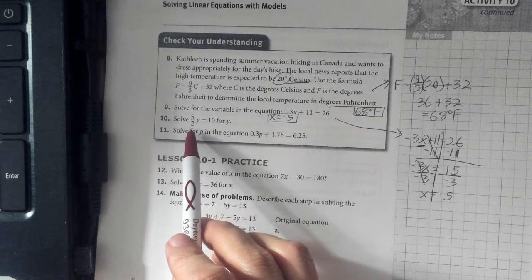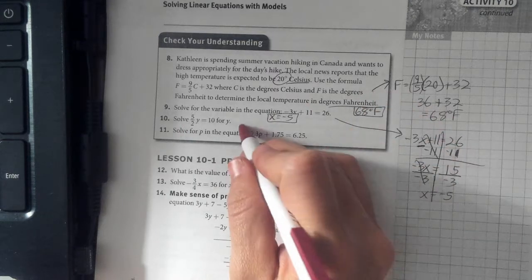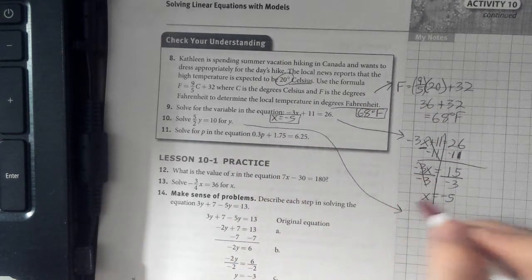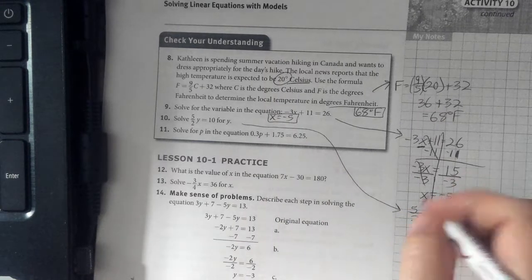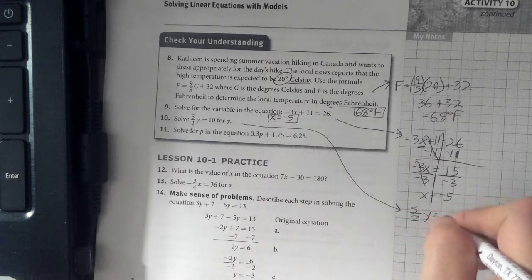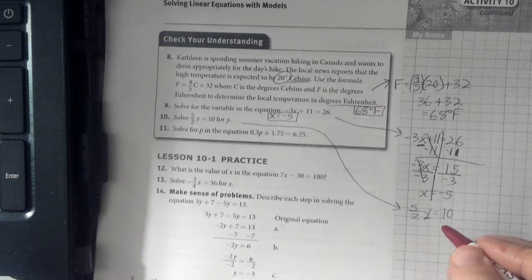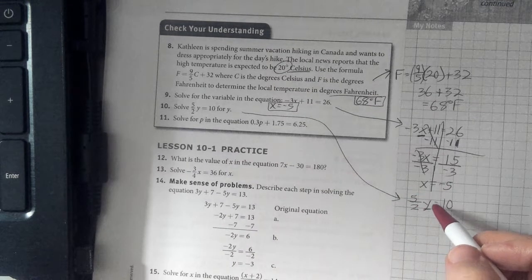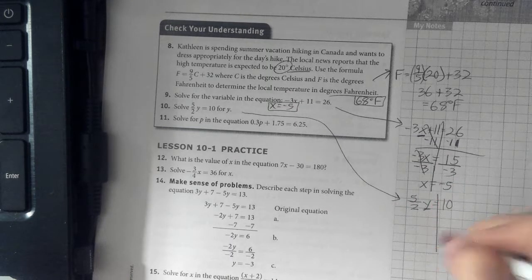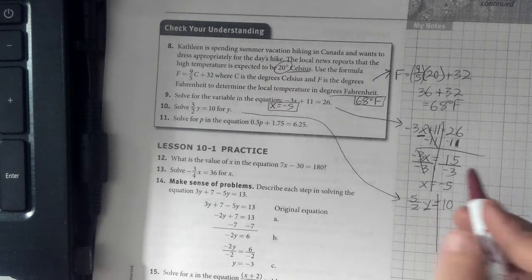Okay. So what about number 10? Number 10, you have 5/2 y equal to 10. So we want to solve for y. So don't let it throw you off if there's no adding, subtracting number here. So if you notice, there is no subtracting number or adding number here. So we're going to go straight into the dividing.